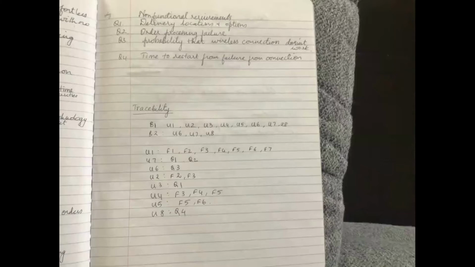So if you see B1, colon U1, U2, U3, what it says is U1, U2, U3, U4, U5, U6, U7, U8, all are created in order to support B1. It says that all these 8 user requirements are linked, or are there, because of B1. I told you, right? If it is not linked, that means that is not required. U6, U7, U8 actually supports B2.